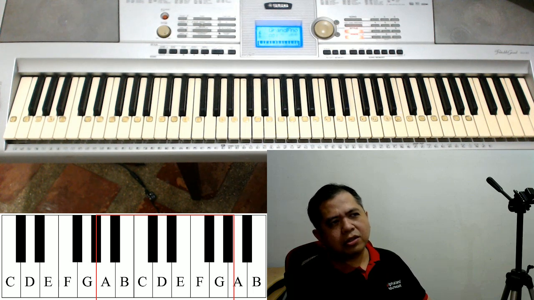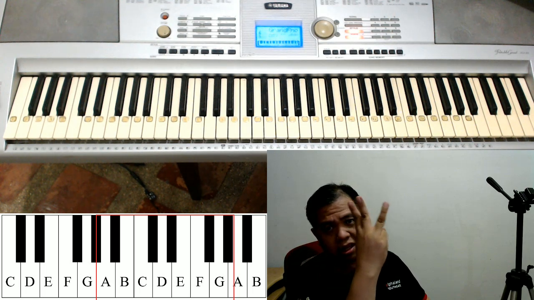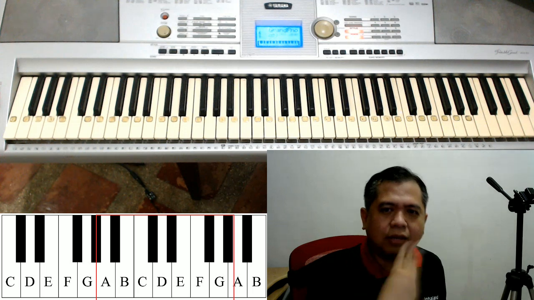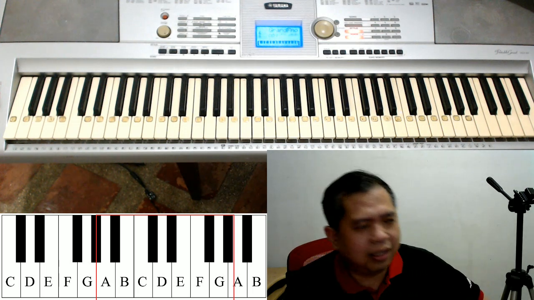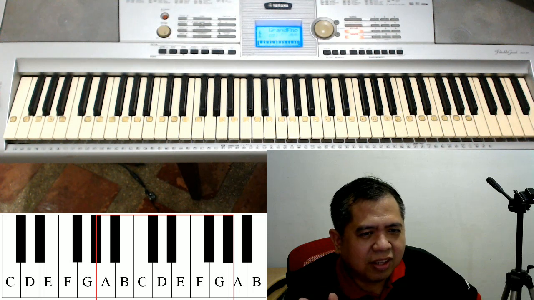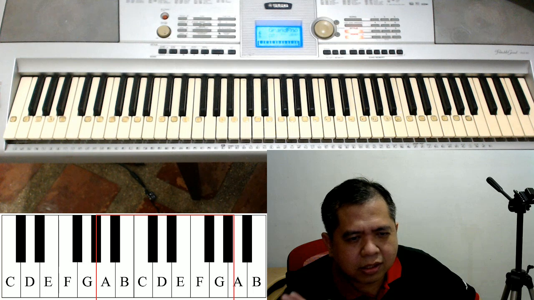And what are chords? Chords are a combination of 3 or more, basically 3 notes that sound good together. Harmony. Chords are 3 notes that when played together make a distinct sound. So we've identified there are so many chords in music theory. So how do you construct them?